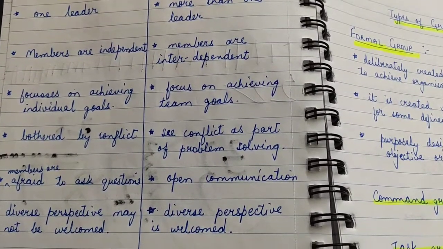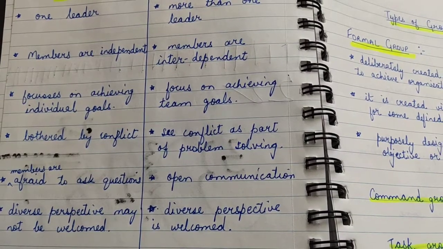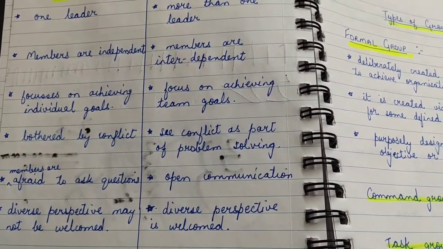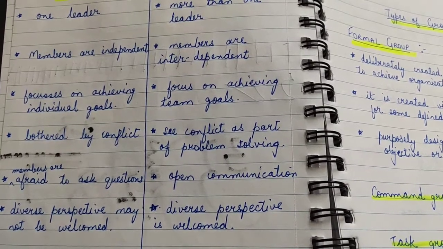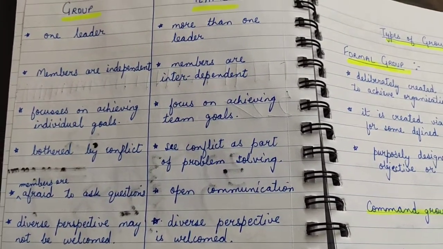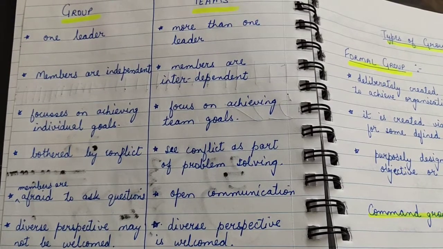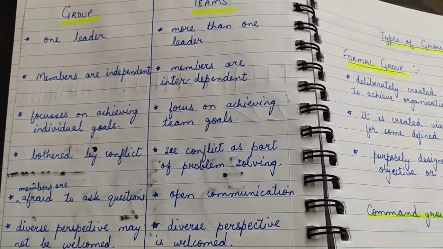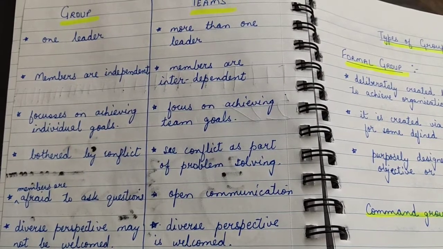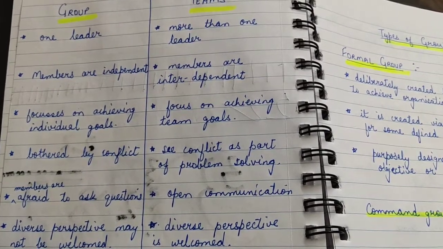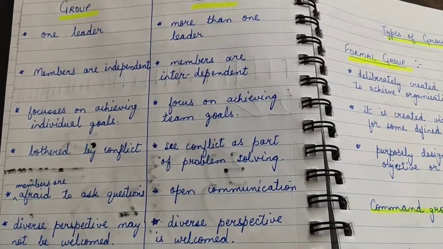Then in a group, the group is bothered by a conflict. Bothered means it is affected by a conflict. If conflict occurs in a group, then the group is affected. But in a team, they see conflict as a part of problem solving. Like when there's a conflict, they see it like, yes, it happens, and they try to solve it.